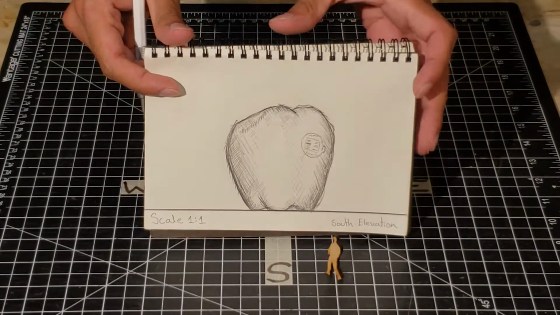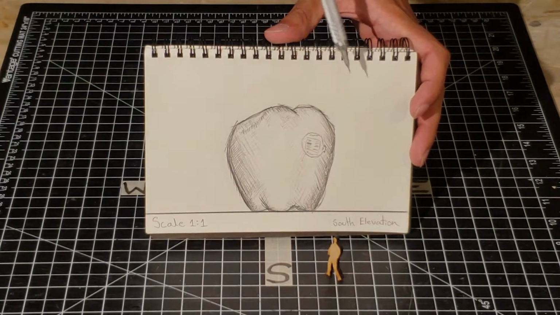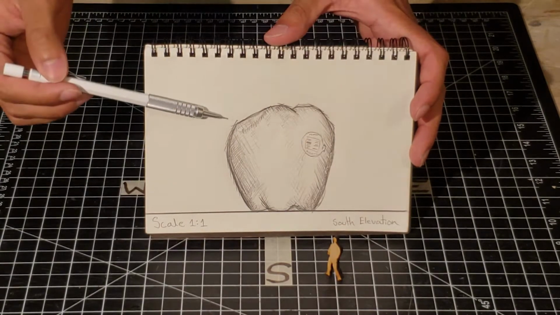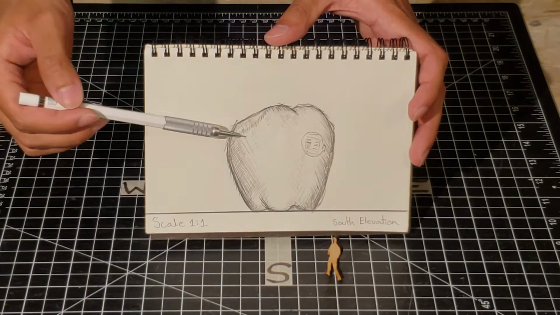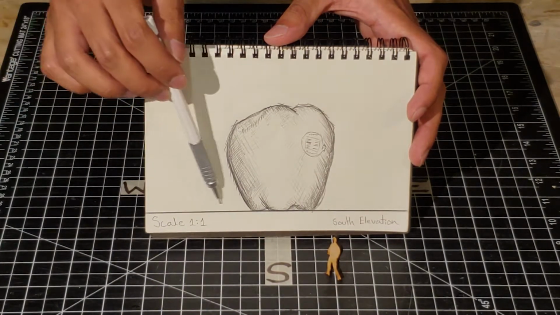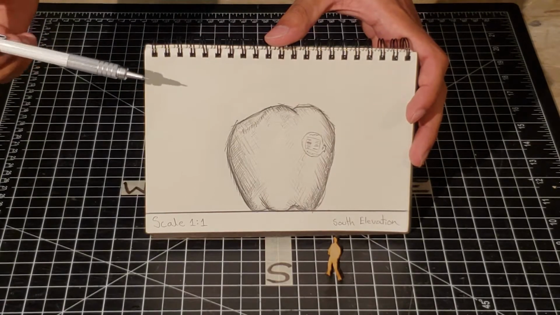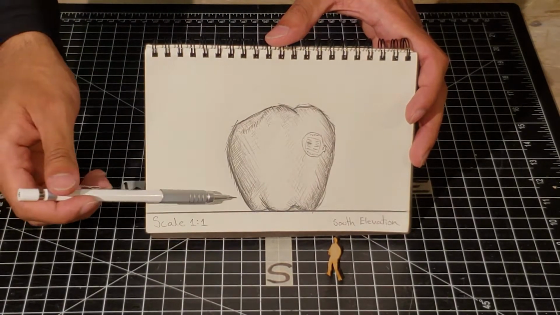This is what a south elevation of the apple looks like. Notice that I've indicated the scale and the name of the drawing. I've also added some light shading to show how light interacts with the surface. And I've also made sure to have a thick ground line to indicate where the grade is. In the case your project has a hilly or bumpy area, your grade would be drawn accordingly to indicate that.